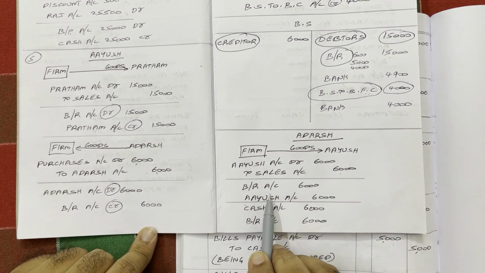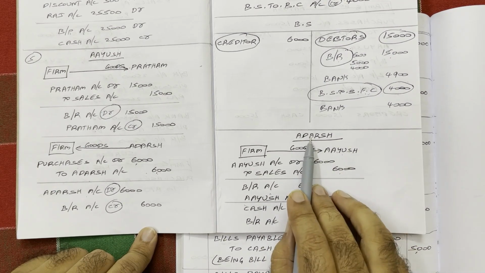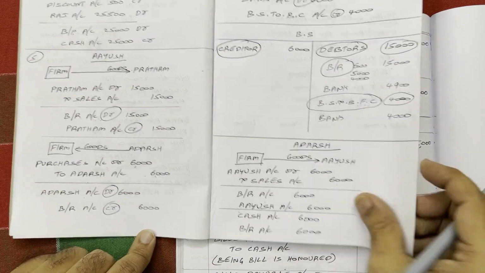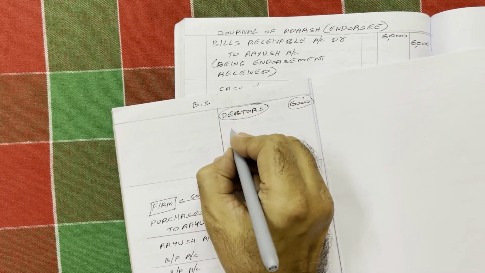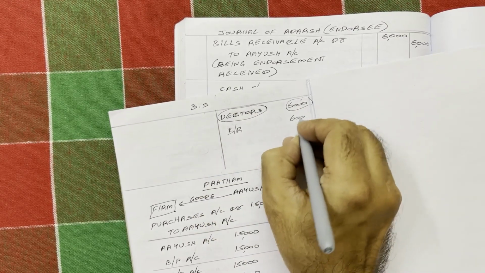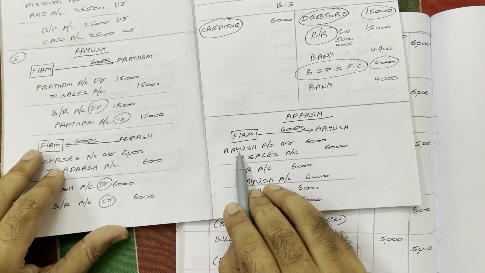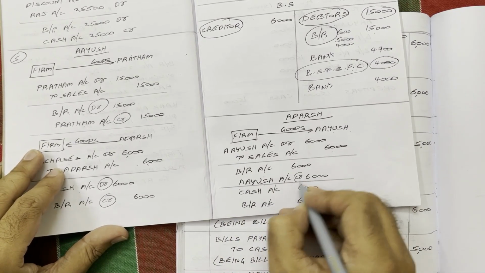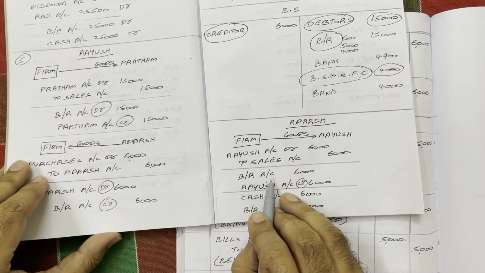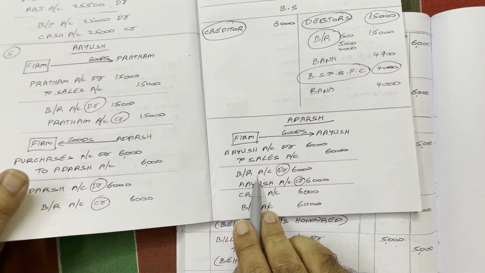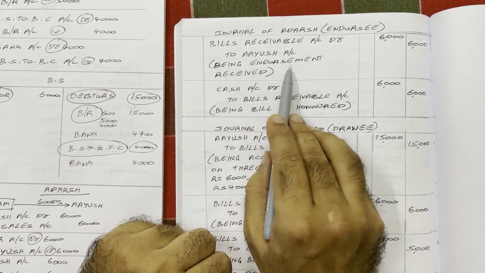No? Next, what happened? As a full settlement, Adarsh received a bill from Ayush. When Ayush gives that bill to him, now Ayush is not a debtor. Means this debtor account we have to cancel. In that place, a new asset, bills receivable, will be generated. Asset account we want to cancel. How we created this debtor account? By debiting. If you want to cancel, you have to credit. Ayush account we have to credit. And the bills receivable, a new asset we want to create. By debiting, we have to create asset accounts now. Therefore, bills receivable account should be debited. This is the entry for receiving endorsement. Bills receivable account debtor to Ayush account 6,000 being endorsement received.